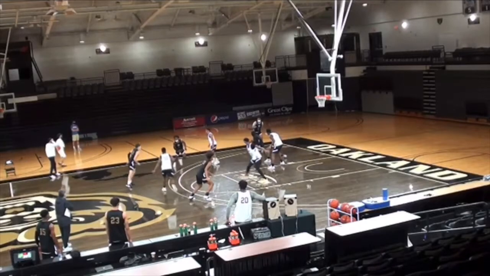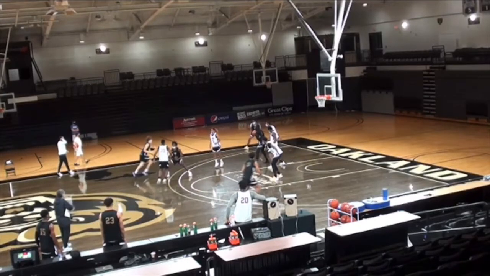All right, so here we go. We got a down screen coming right here. What are we doing defensively right here? This player can't be sagging off. Look at this. This man setting a down screen. You can't sag off. Either you're switching or you're getting attached and you're showing so that this player can't curl. He has to go out, and this player can just chase and get on the other side.